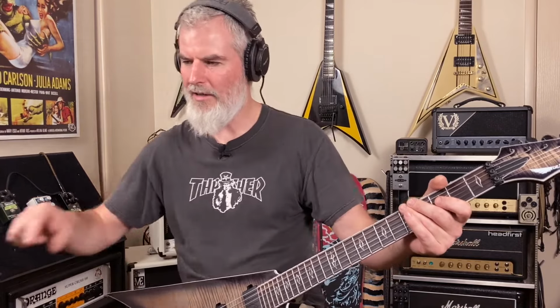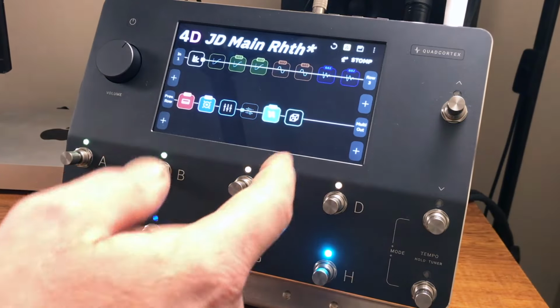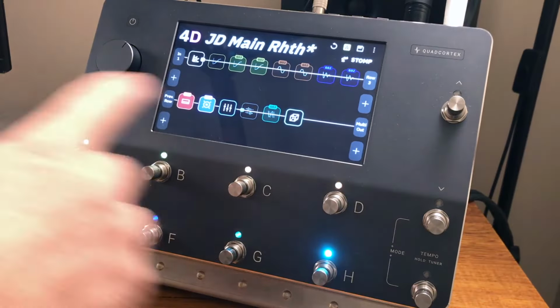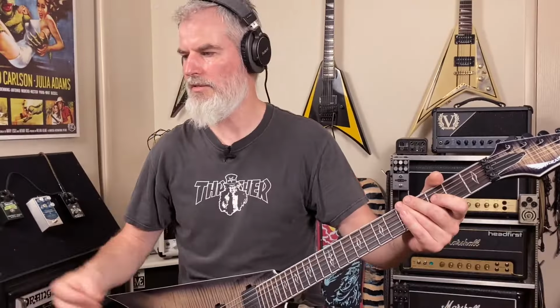Everything about it's really cool, but I actually prefer the plugins on the Quad Cortex over the PC. I like being able to just hit the button and just patch in effects and change effects. I just think that this whole interface right here, it actually works better than the PC for me.